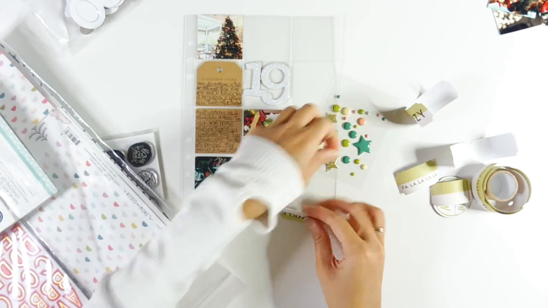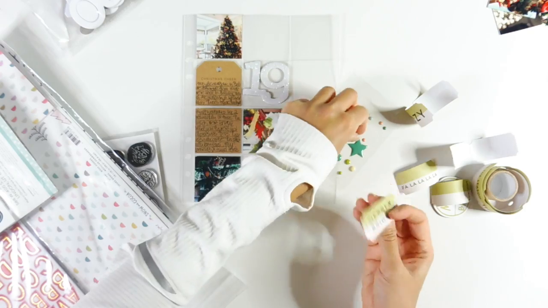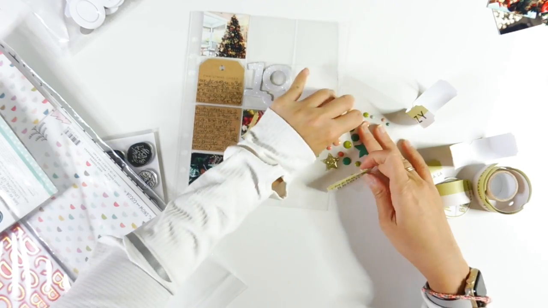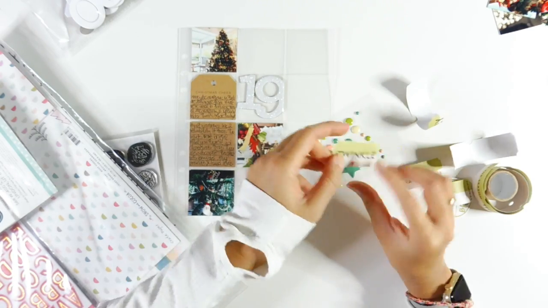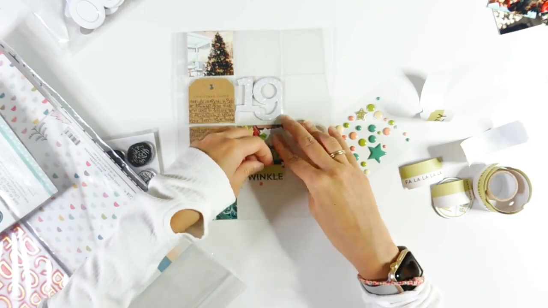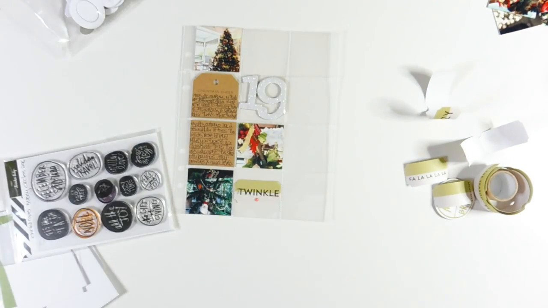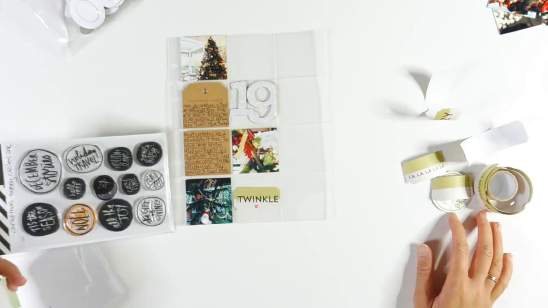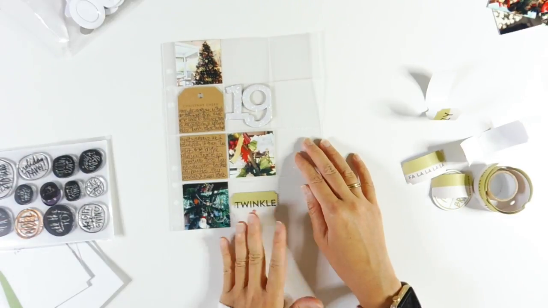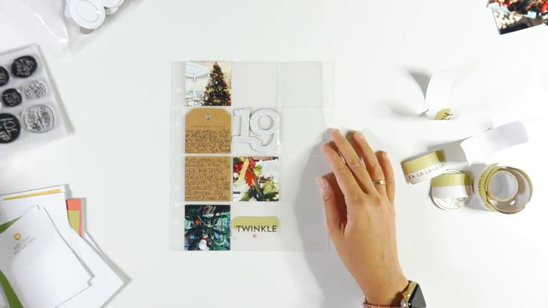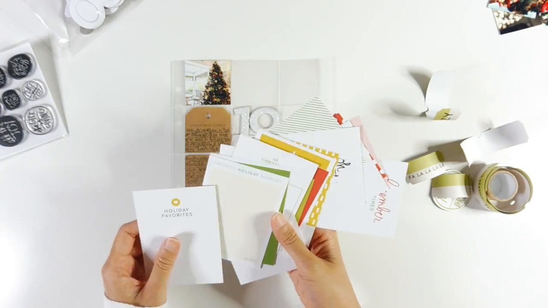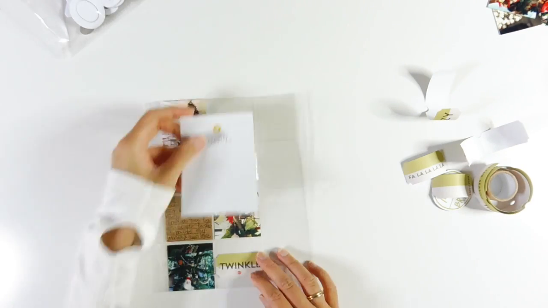And then I'm adding a piece of puffy sticker, just an enamel dot at the bottom. I was actually going to add one on top and one at the bottom, but decided that was just going to be too much. So I added a really, really tiny one at the bottom. And now I'm thinking whether I want to keep that tag there or up top, etc.